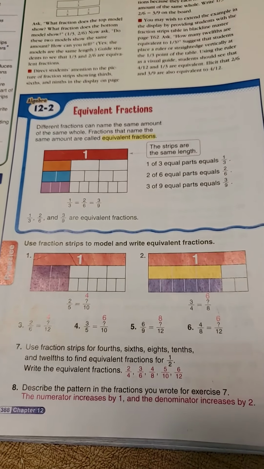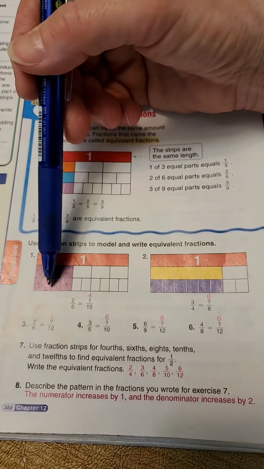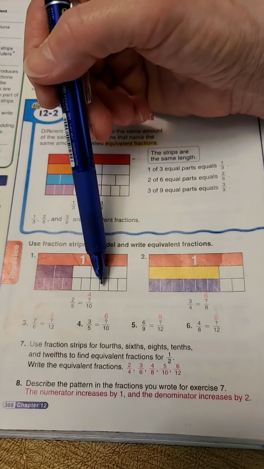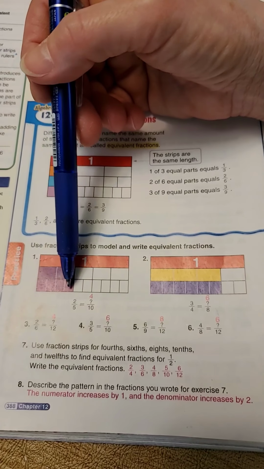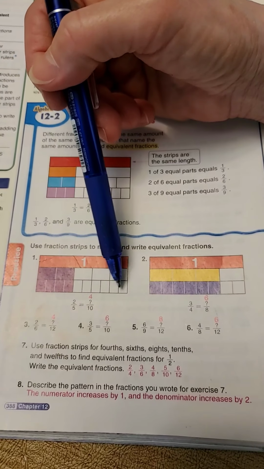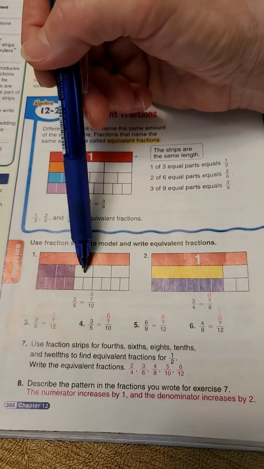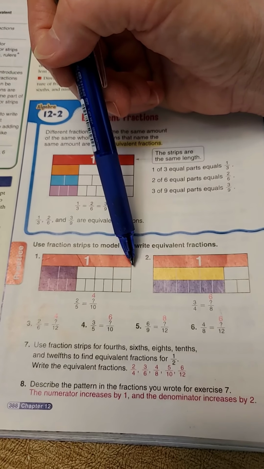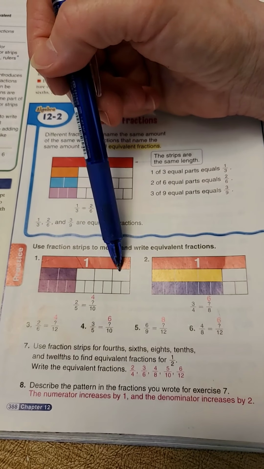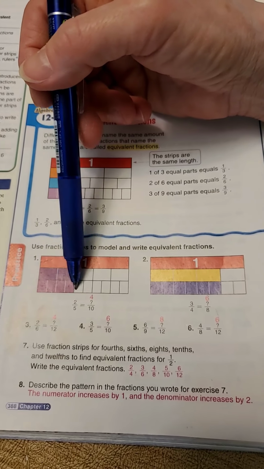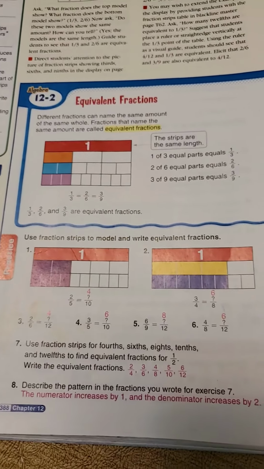It's just like when you have shaded parts. The number of shaded parts, here we go. We have 1, 2, 3, 4, 5, 6, 7, 8, 9, 10 parts. How many are shaded? 1, 2, 3, 4. 4 out of 10. And then on this one, we have 1, 2, 3, 4, 5. And how many shaded? 2 out of 5. So 2/5 is the same as 4/10.